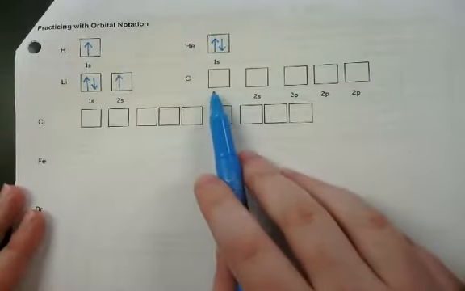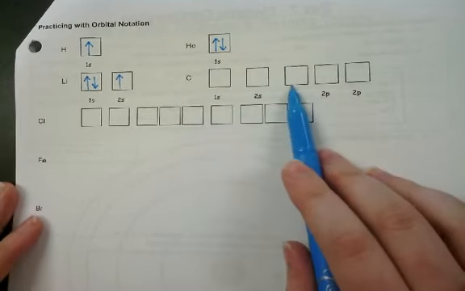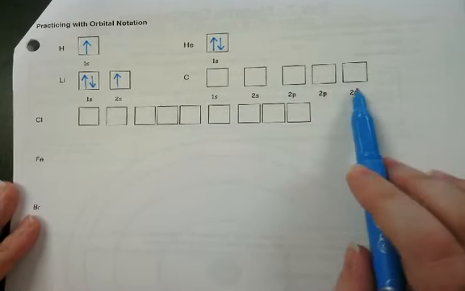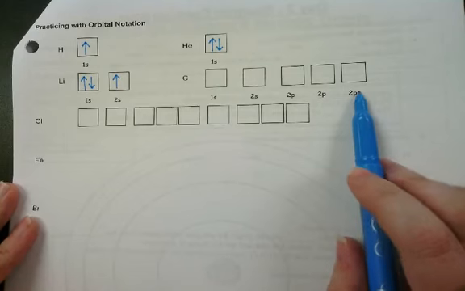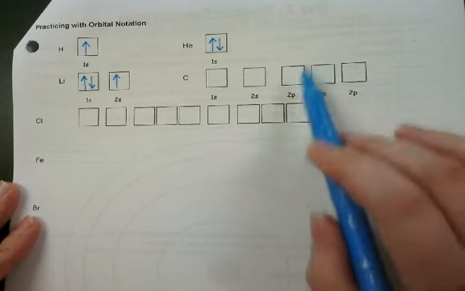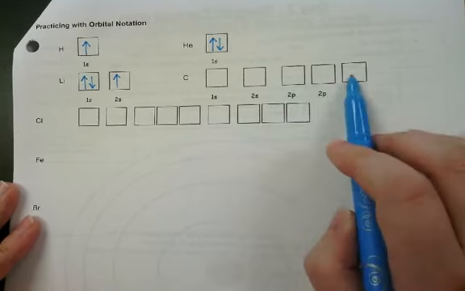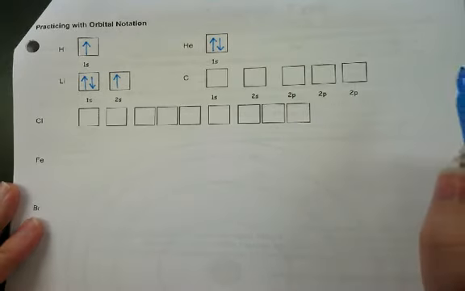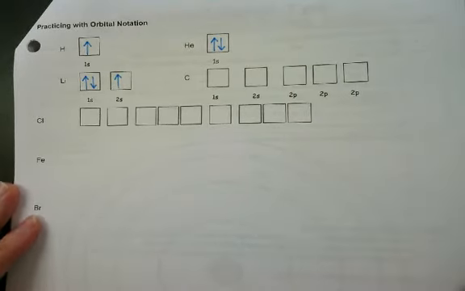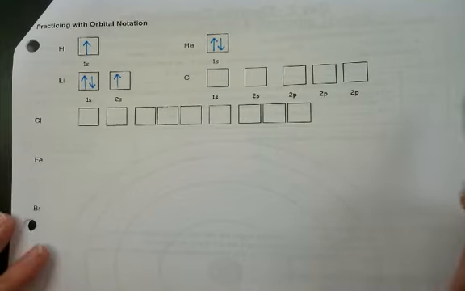That means we have to include 1s, 2s, and all of the 2p orbitals. Even though we might not have electrons in each of these orbitals, in each of these boxes, we still have to draw all of them because they're there. They might not have anything in them, but they are present, so we have to draw them.